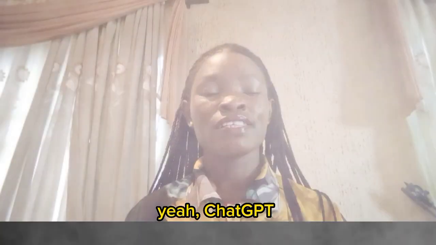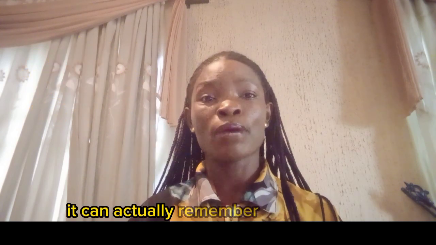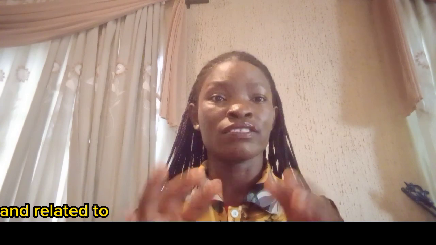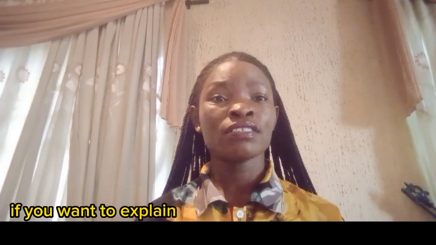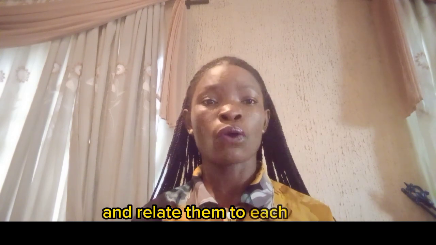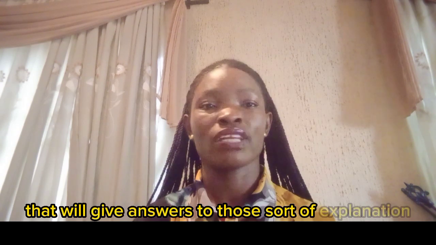So it can generate answers to your essays, to code, within a split second. ChatGPT is an AI chatbot that has retentive memory. It can remember your previous conversations with it and relate them to exactly what you're saying at the moment. For example, if you want to explain quantum physics and Pokemon and relate them to each other, no matter how lengthy your conversation is, ChatGPT is the best chatbot that will give answers to that sort of explanation.